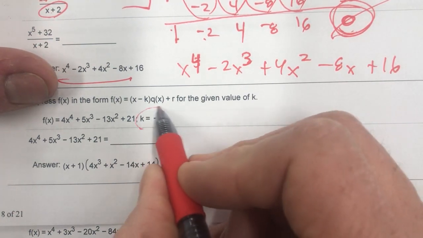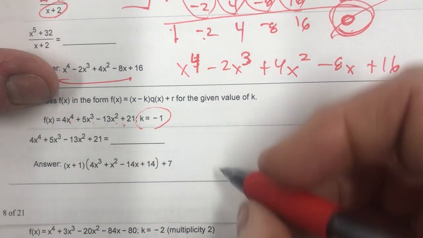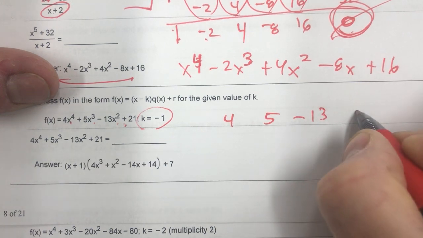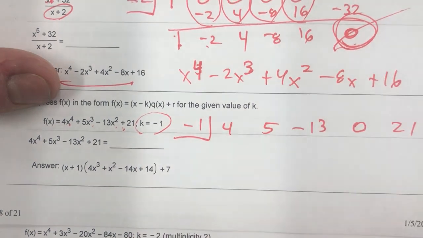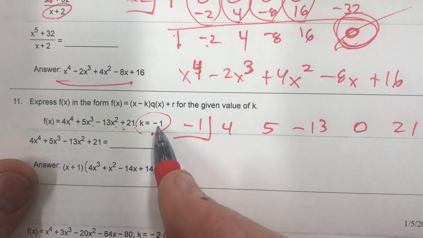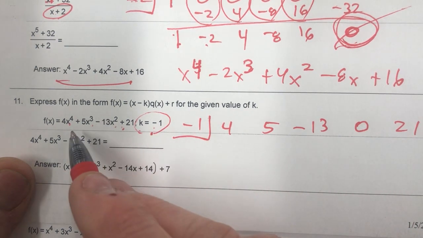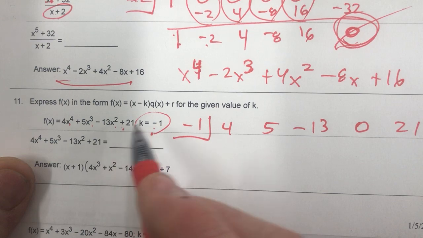So here's my k. All right, 4, 3, 2. I'm skipping the x term. So we got 4, 5, negative 13, a 0, and then a 21. I'm going to put a negative 1 there because that's my 0, because it's k equals that. All right, so 4, 5, negative 13, 0x, and then 21.